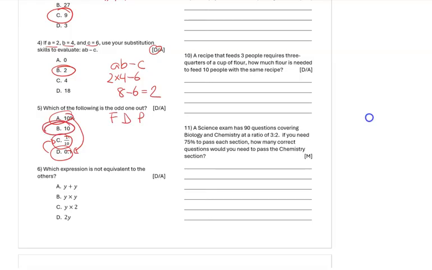So that means the correct answer would have been B, 10. So 10 is just a number. It's put in there to trick you to see if you can figure out the difference between them. But B is the answer for that. And again, if you got that one right, you would have got a developing mark.